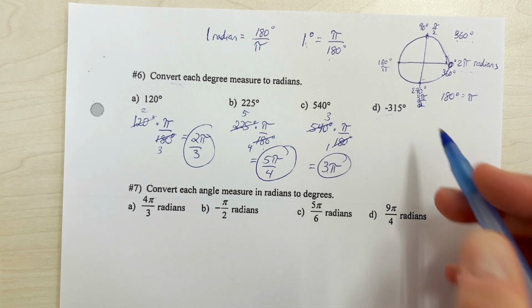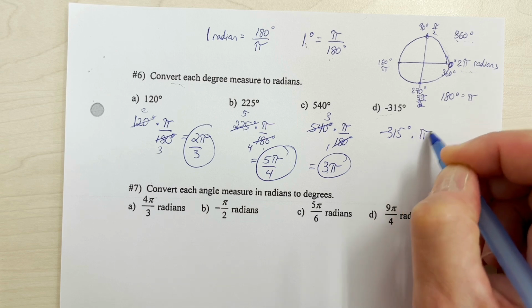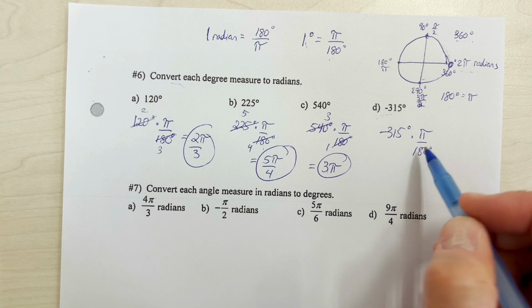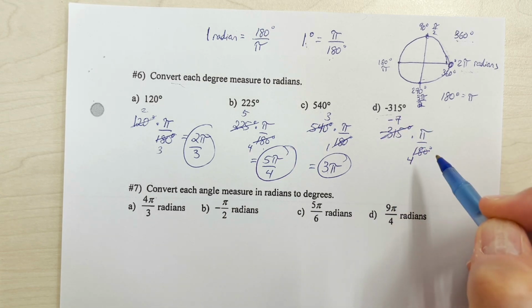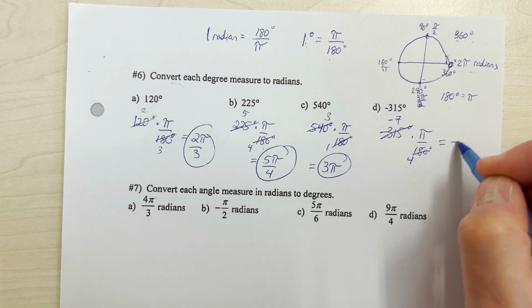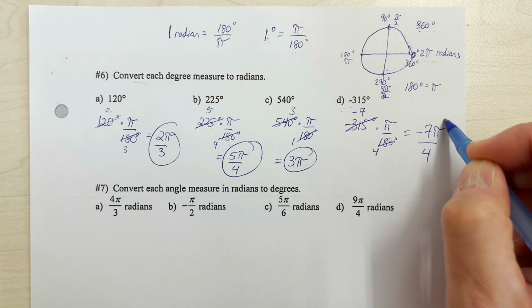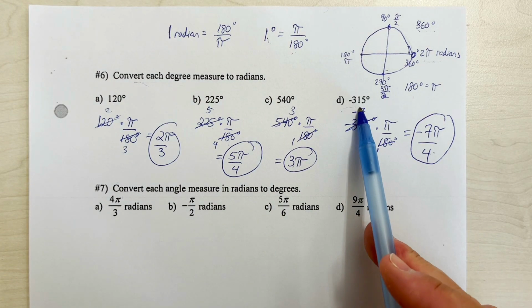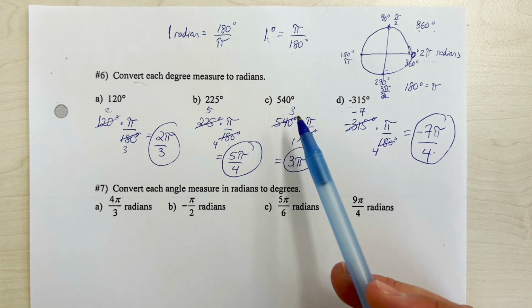All right, and then part D, negative 315 times pi over 180. Again, 45 goes into both of these. That would be negative 7 over 4. And what we get is negative 7 pi over 4. And this is radians. So this radian measure is equal to this degree measure. 3 pi is equal to 540 degrees.